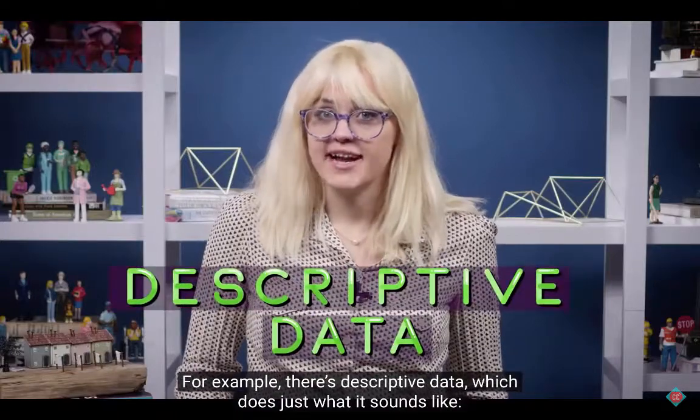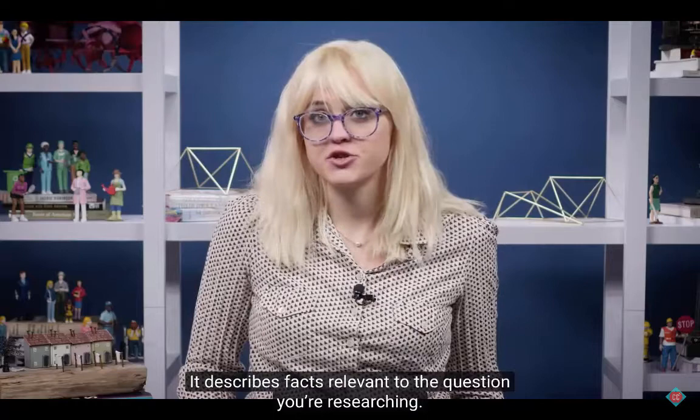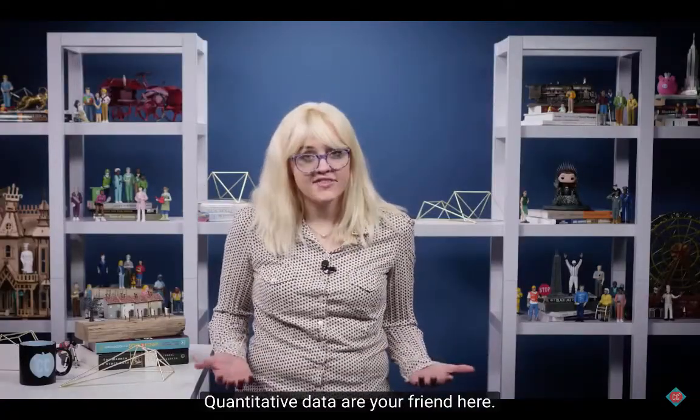For example, there's descriptive data, which does just what it sounds like. It describes facts relevant to the question you're researching. Like, maybe you want to know how income is distributed across households in the United States. Quantitative data are your friend here.